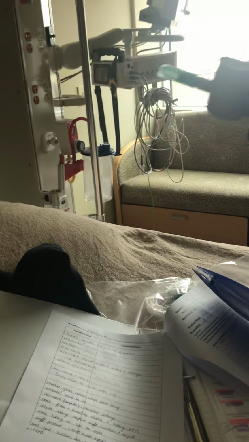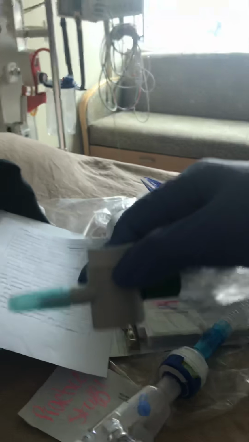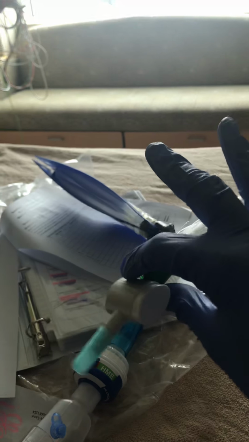So the goal here is we have inline suctioning already hooked up. We can hook this up to the banister on the wall, or usually it's on the same side as the ventilator. We have that hooked up and on the correct settings.